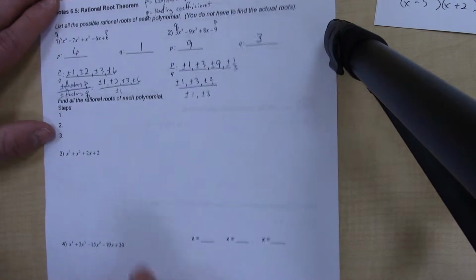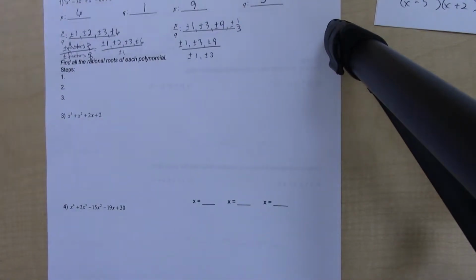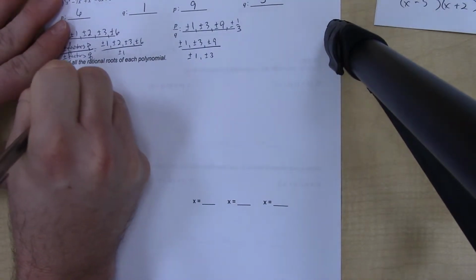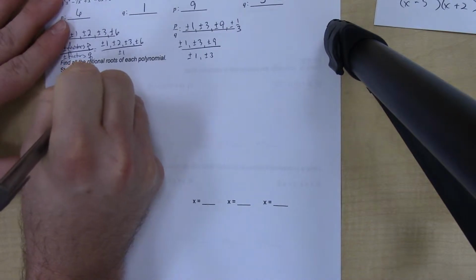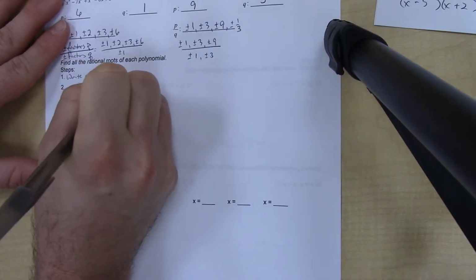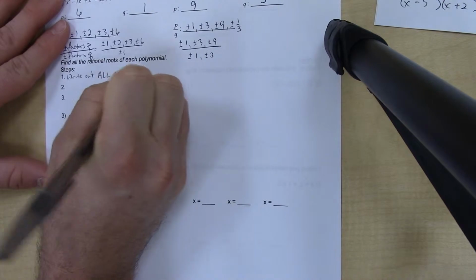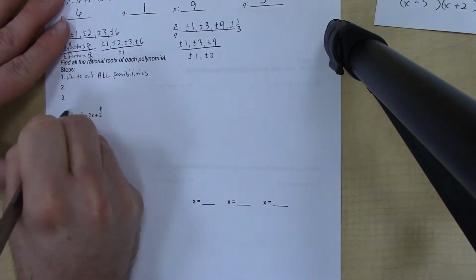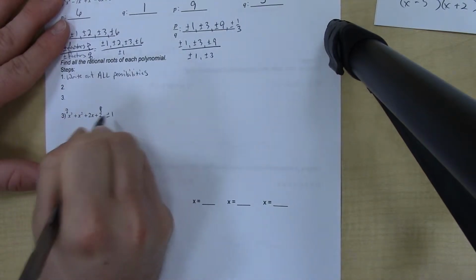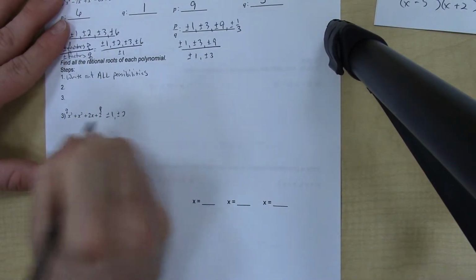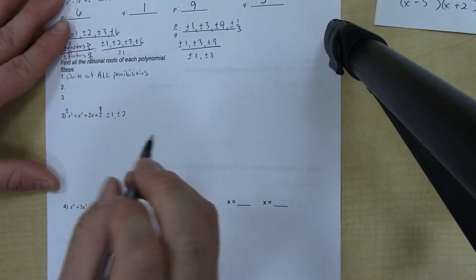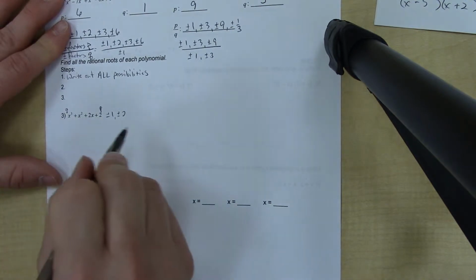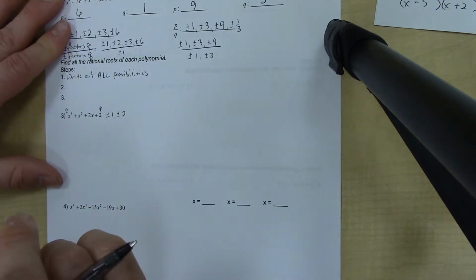So when doing these problems, there are 3 steps. The first one is to write out all possibilities. And what are my possibilities? Well, let's take a look at this one. Again, the factors of P divided by the factors of Q. So plus or minus 1 divided by 1, plus or minus 2 divided by 1, and that's it. That's all my possibilities. That doesn't mean they all have to work. It might mean that none of them work, although I'm not going to do that to you, even though I did do it to honors.